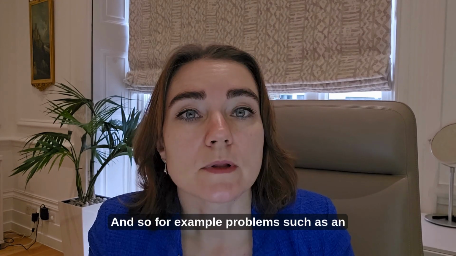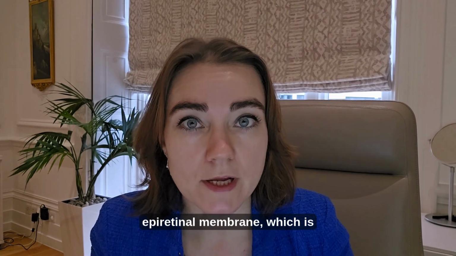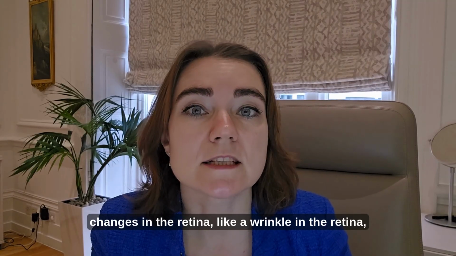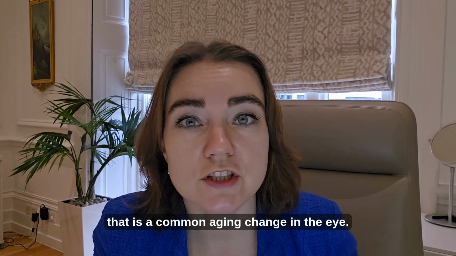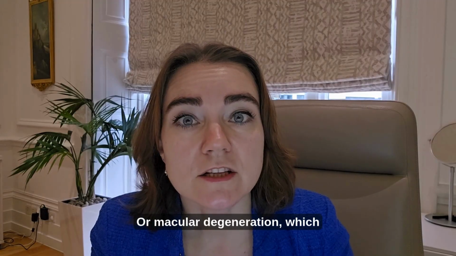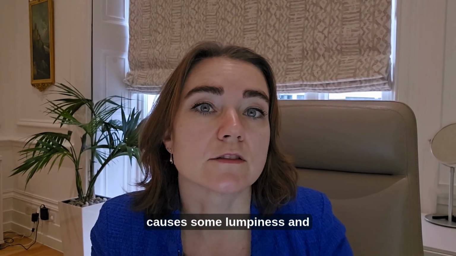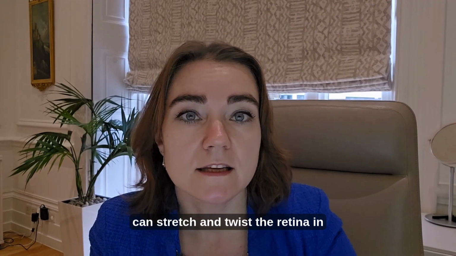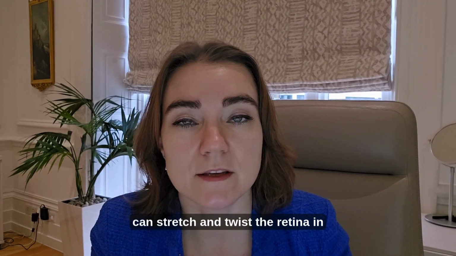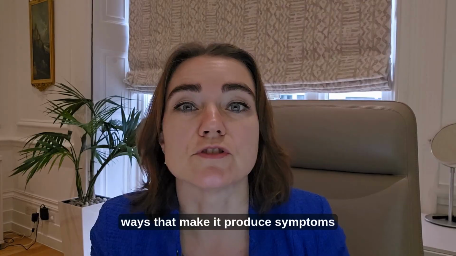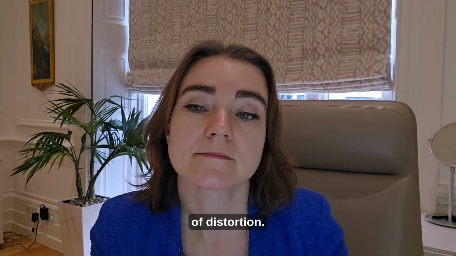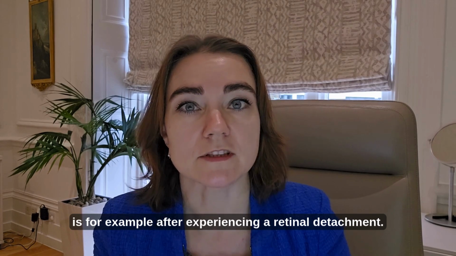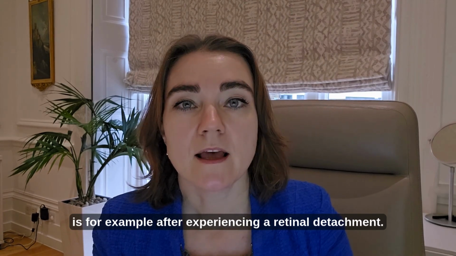For example, problems such as an epiretinal membrane, which is some scarring changes in the retina, like a wrinkle in the retina that is a common aging change in the eye, or macular degeneration, which causes some sort of lumpiness and irregularity underneath the retina, can stretch and twist the retina in ways that produce symptoms of distortion. The other time you get distortion symptoms is, for example, after experiencing a retinal detachment.